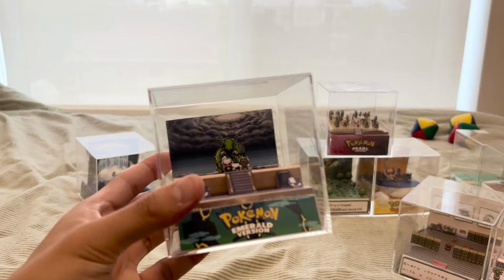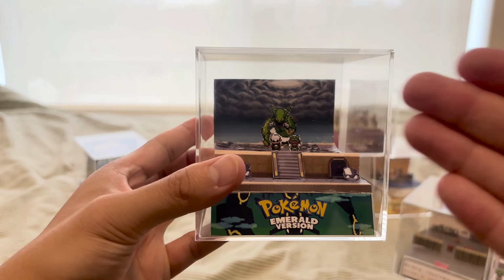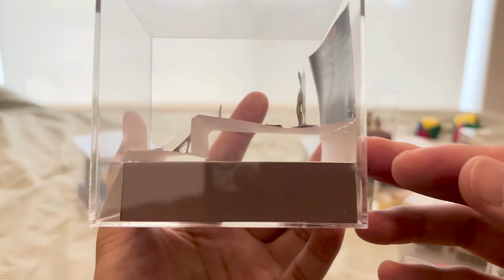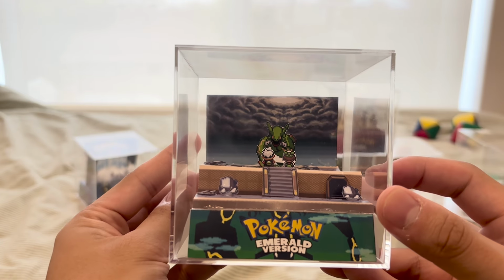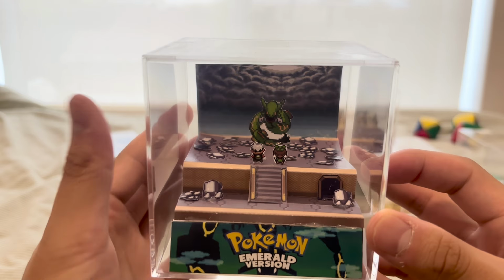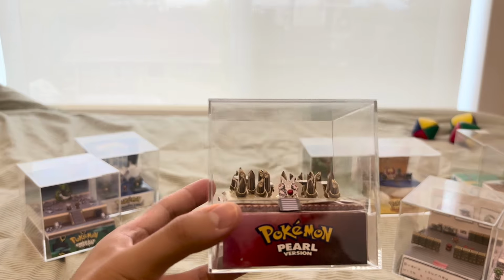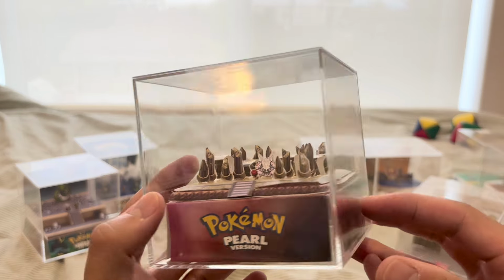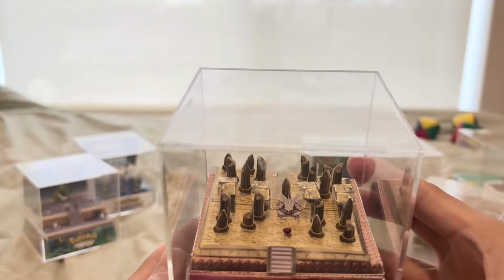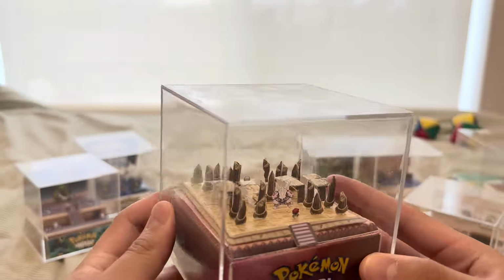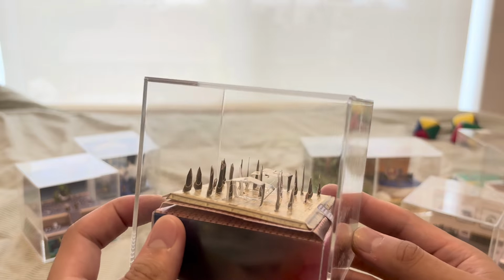Next we have the Emerald version. So this one here is you and your character meeting the rare Pokemon, Rayquaza. All right, so the stairs going up as well. This one here is from the Pearl version. And it's cool because the other side is Diamond version. So you have Pokemon Diamond and then Pokemon Pearl, as well as everything I glued like this just so that it creates a 3D illusion.